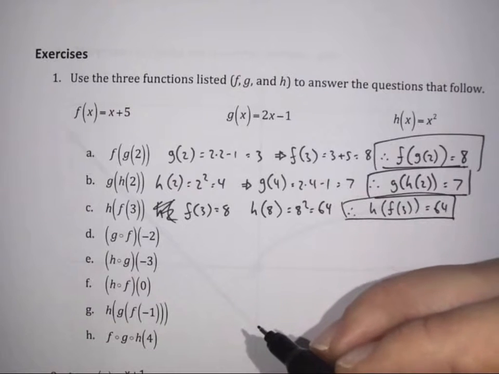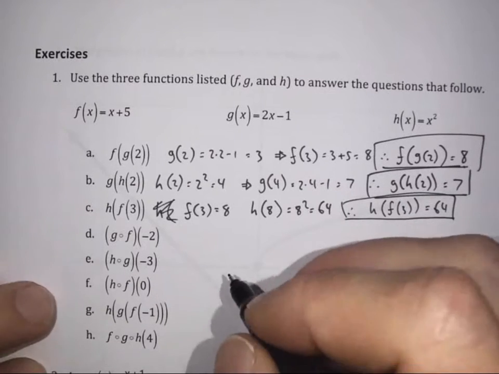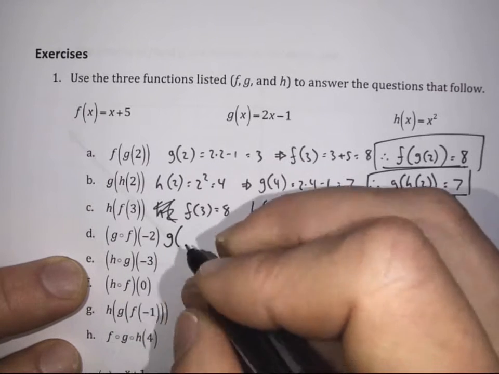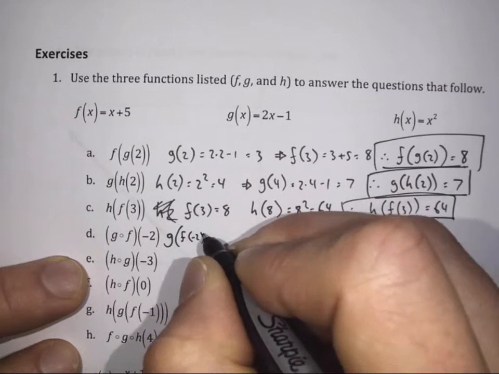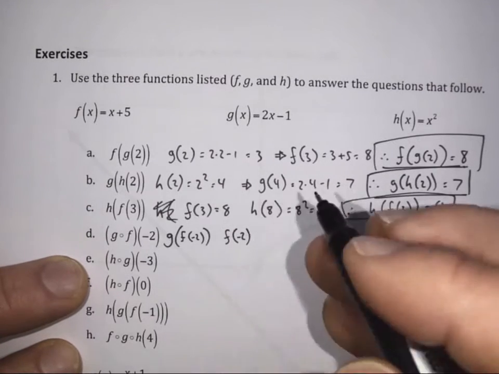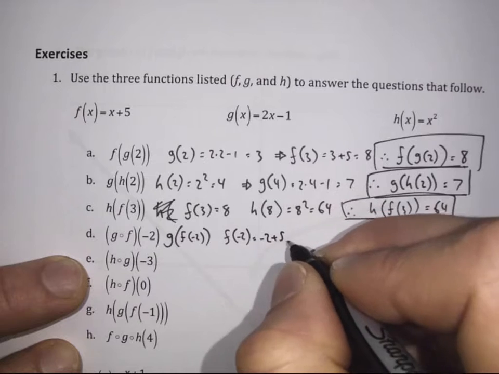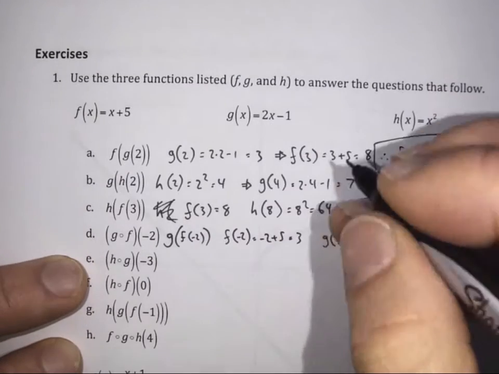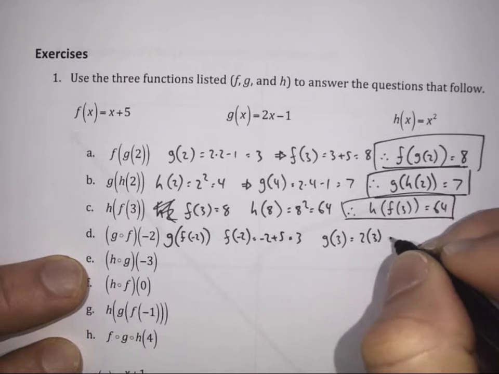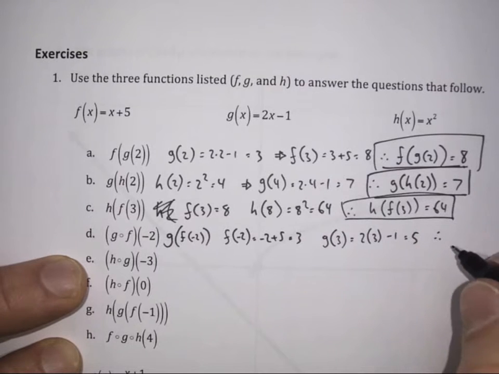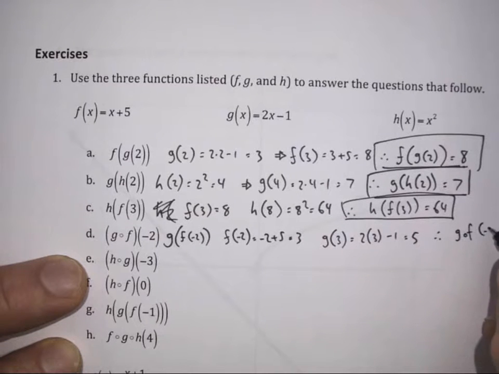All right. How about g of f of negative 2? The first thing I like to do is rewrite that, g of f of negative 2. So I have to find f of negative 2. f of negative 2 is negative 2 plus 5, which is 3. So really we're looking for g of 3, which is 2 times 3, take away 1, 6 take away 1 is 5. Therefore, g of f of negative 2 equals 5.